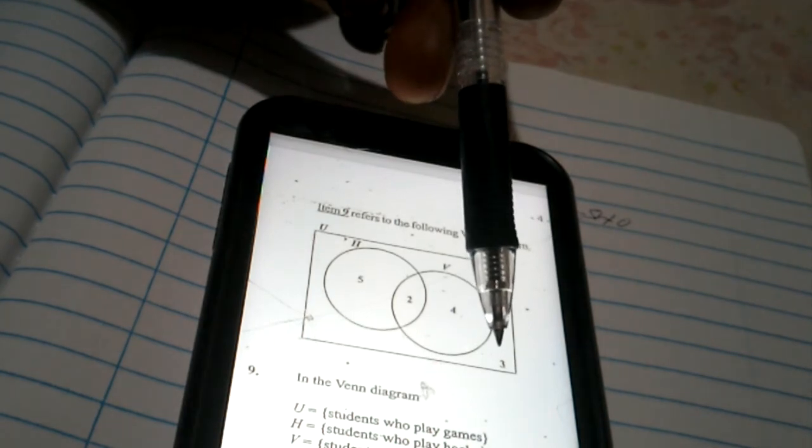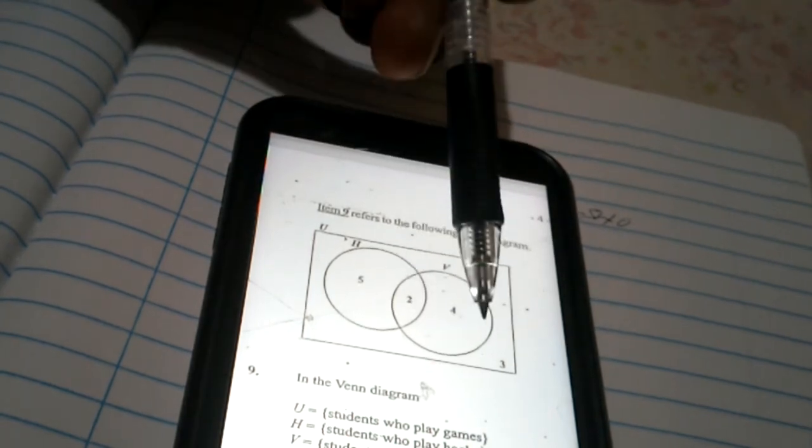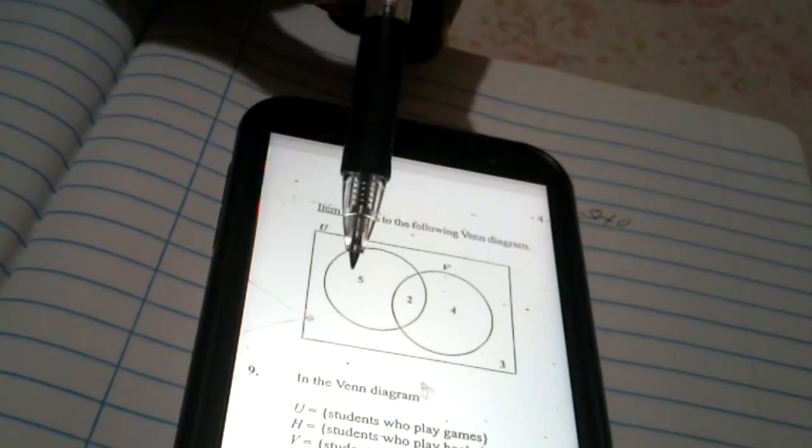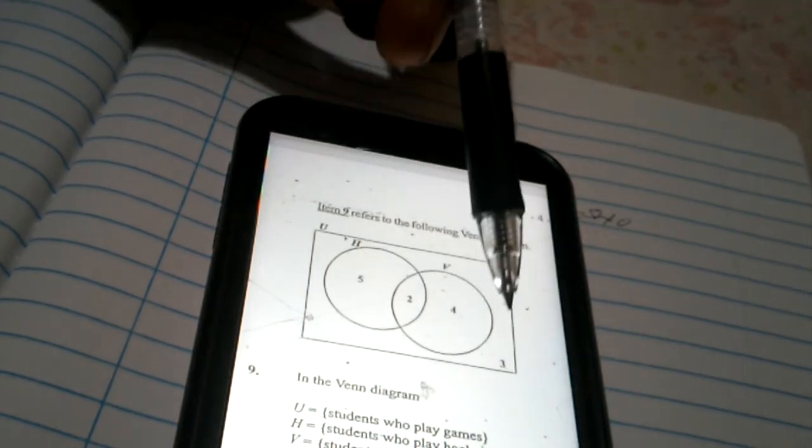This 3 here definitely has nothing to do with volleyball. It's outside of the circle. And this 5 here has nothing to do with volleyball. It's also outside of the circle. So 5 plus 3 is a total of what? 8. So that means 8 students do not play volleyball. So the answer for number 9 is D.